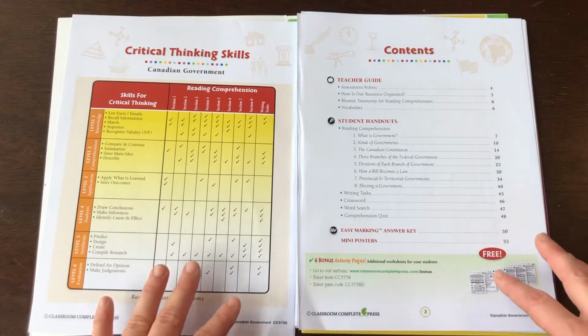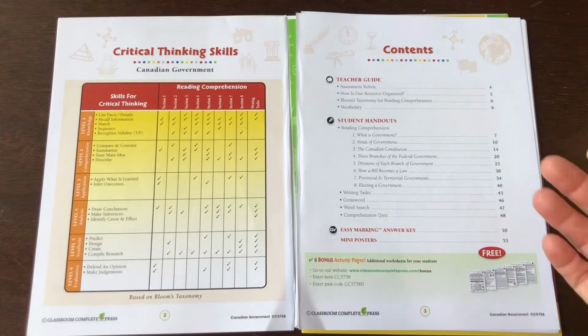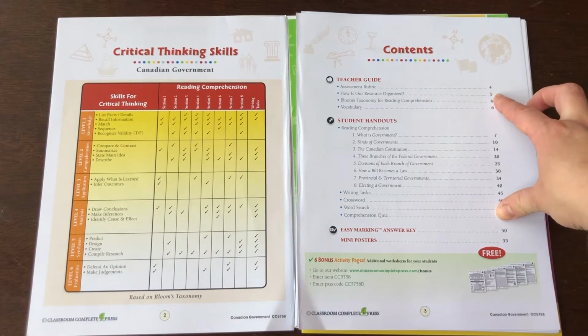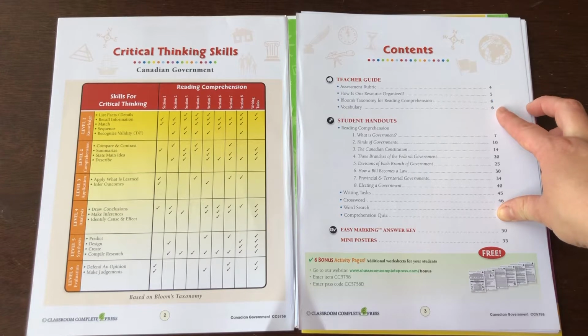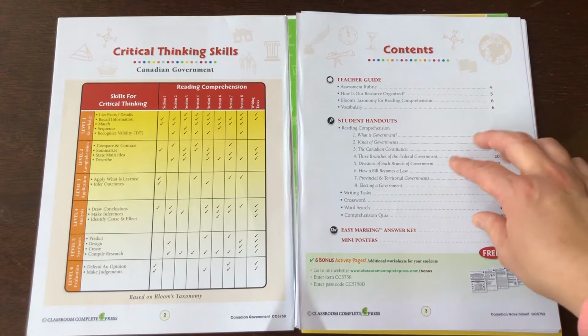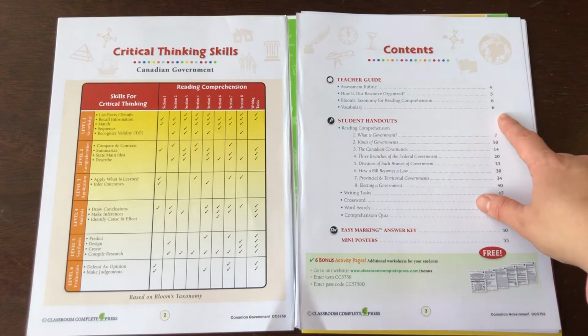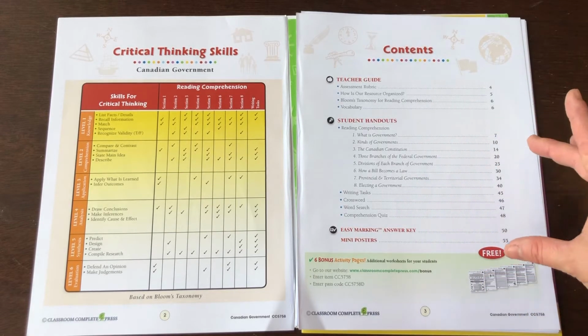So it's broken down this way. There's the teacher guide, which has the assessment rubric, how is our resource organized, Bloom's taxonomy, man, I'm having trouble saying that, for reading comprehension, vocabulary, and then there's the student handouts.